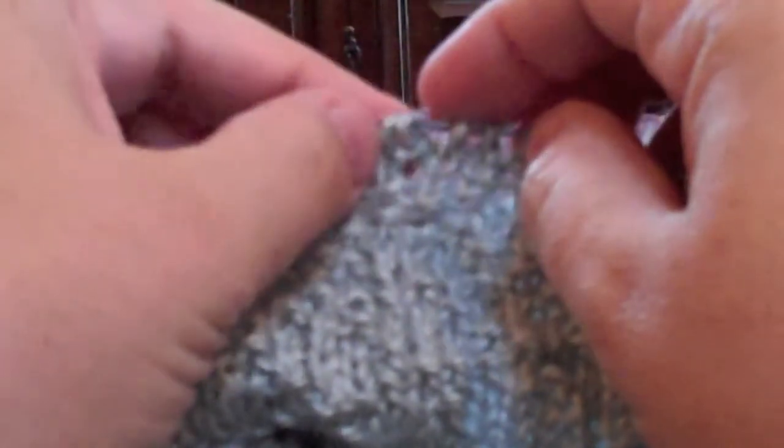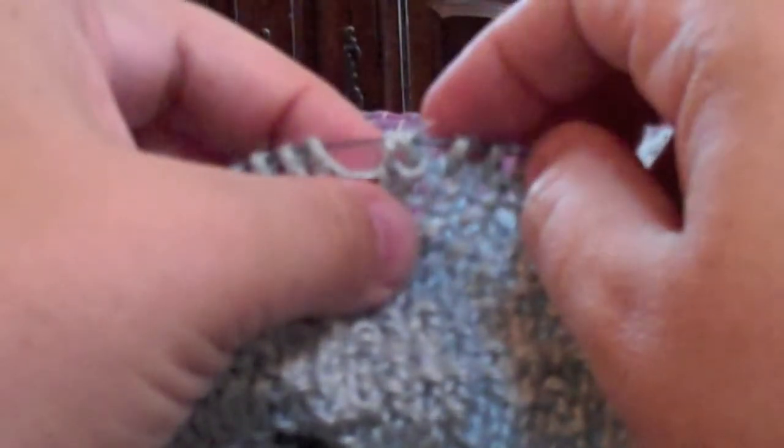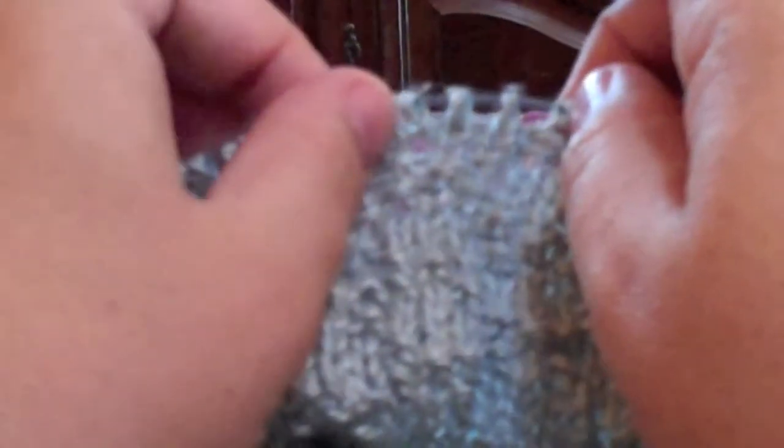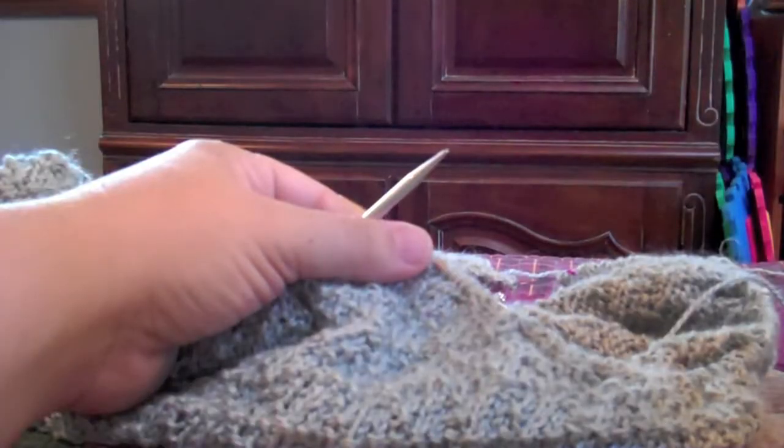If you care deeply about perfect mirror imaging, you can do a different increase on the left hand side compared to the right hand side, but because that's totally 100% hidden behind the first cable crossing, I would say don't bother. Do whichever make one feels more comfortable to you. For me, it's a make one right on the purl side. So that's the transition from 3 to 4, and again the reason is that we need a lot more stitches in the cabled section in order to make it the same width as the textured section that comes right before it. Okay, let's do some cabling now.